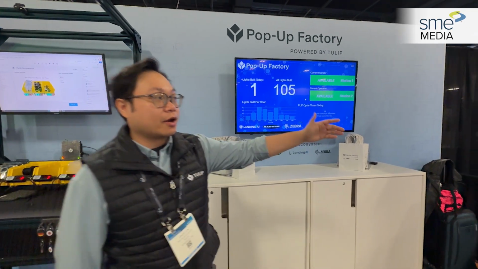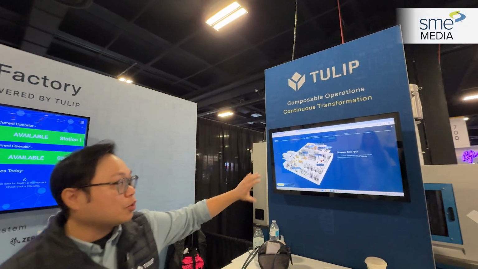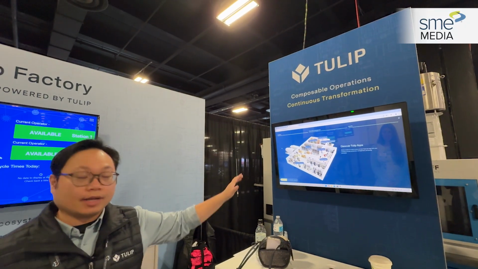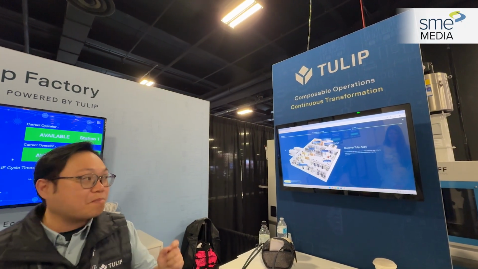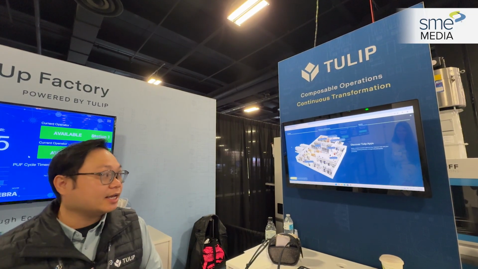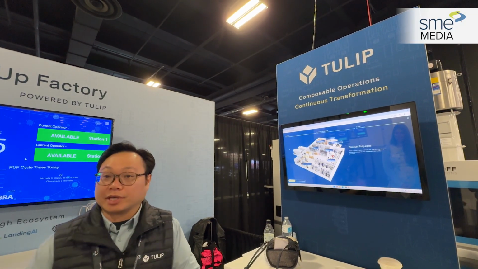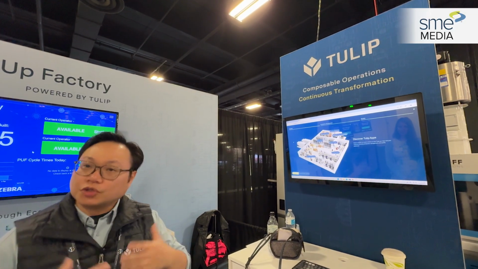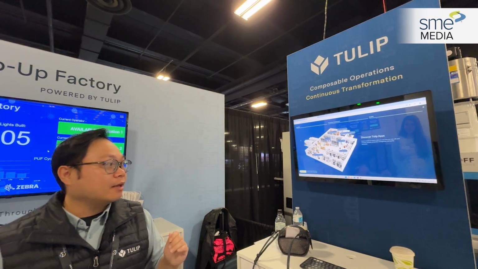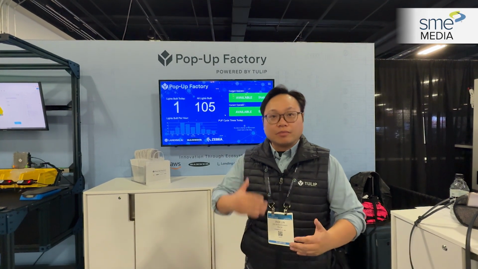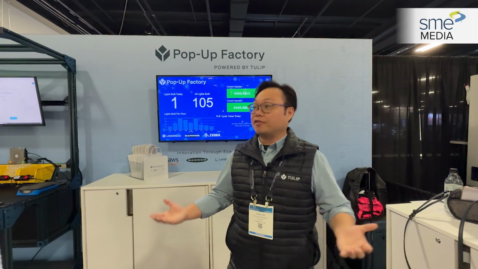And lastly, over here, Tulip is a composable platform. So what that means is that we have a template library of applications that you can build off of in the very beginning, so you don't have to start building applications from scratch. So Tulip really is a composable platform that empowers frontline operators to build something to solve whatever issues they have on the shop floor, and ultimately making their job a lot more efficient.